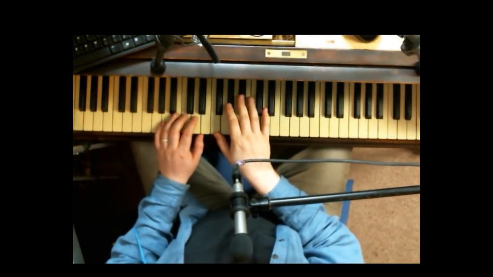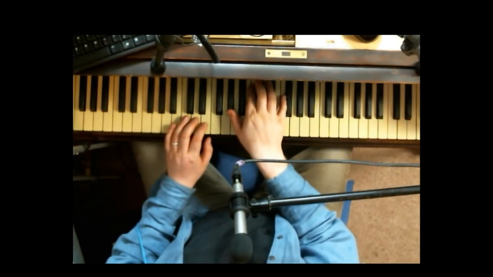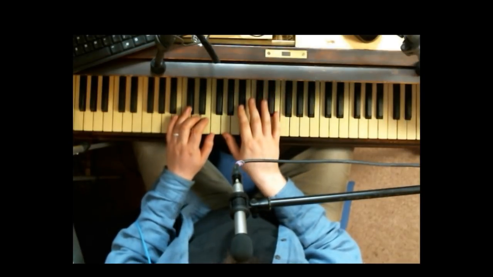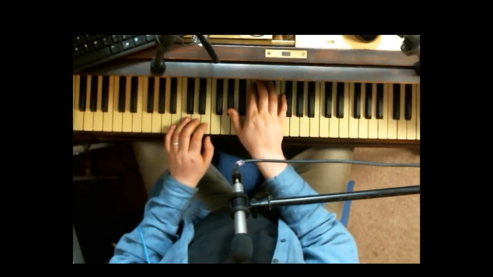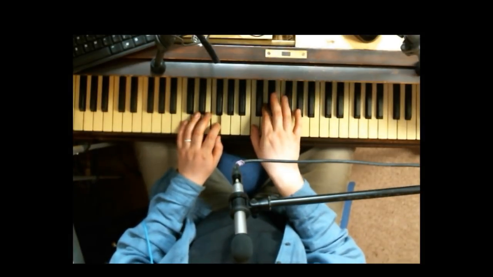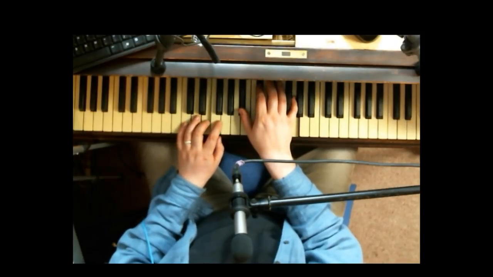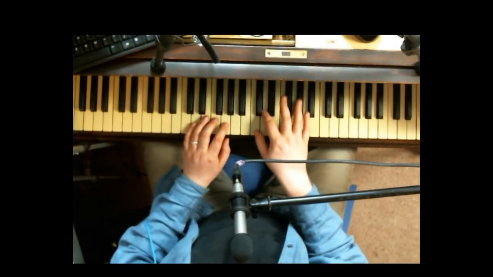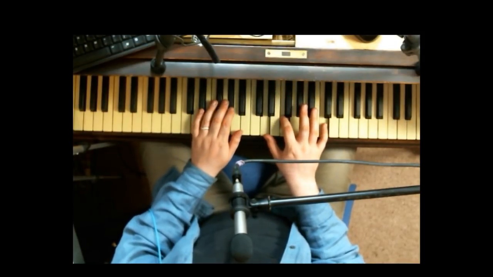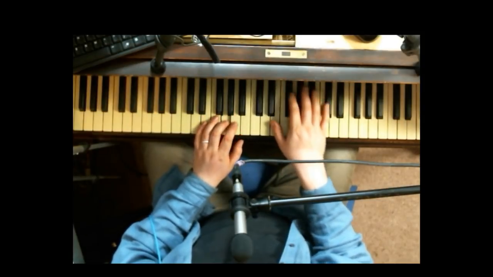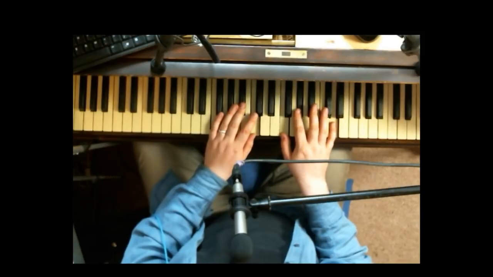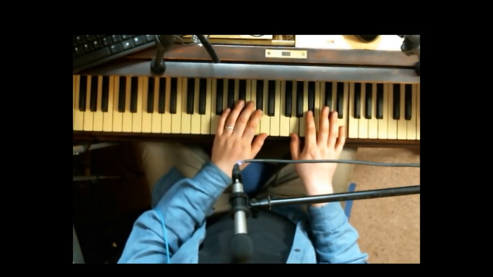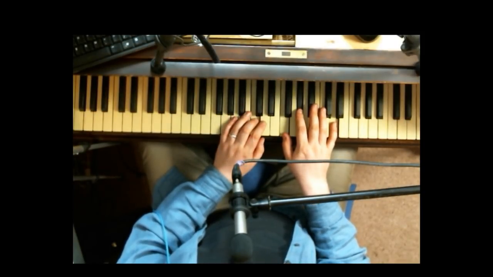Okay, then minor sixth, up an inversion, down to the diminished, up an inversion. And we'll play that pattern through the whole scale. Down to the diminished, up an inversion, down to minor sixth, up an inversion, diminished, up an inversion, minor sixth, up an inversion, diminished, up an inversion, minor sixth.